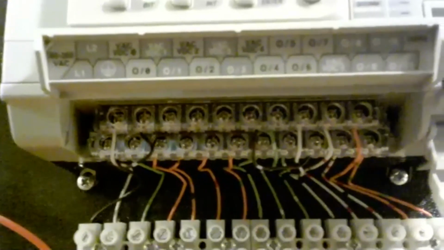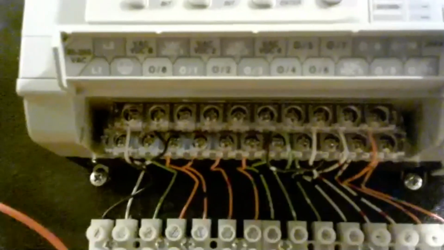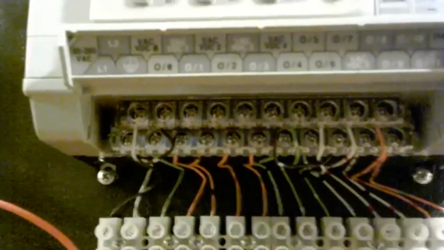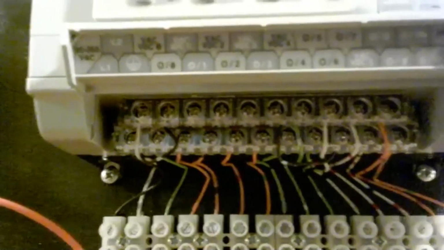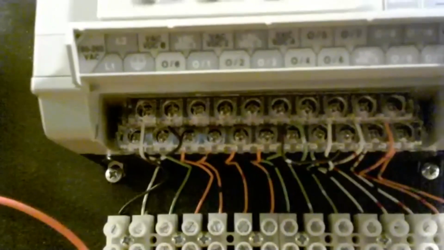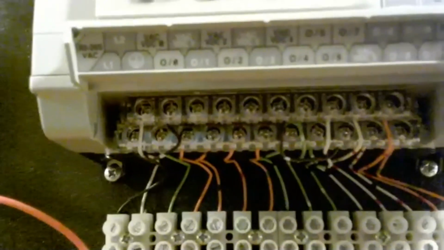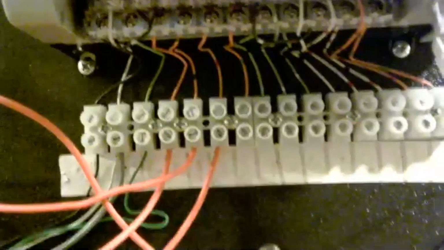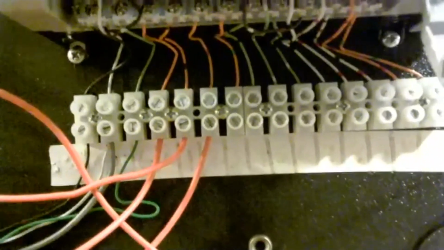Yeah. So you can make out there that you have an L1 on the bottom left. That's from power. L2 is neutral. Then there's ground, and then O/0 is output 0. O/1 output 1, and O/2 is output 2. And that's what we're using on the orange wires. We have output 0, 1, and 2.